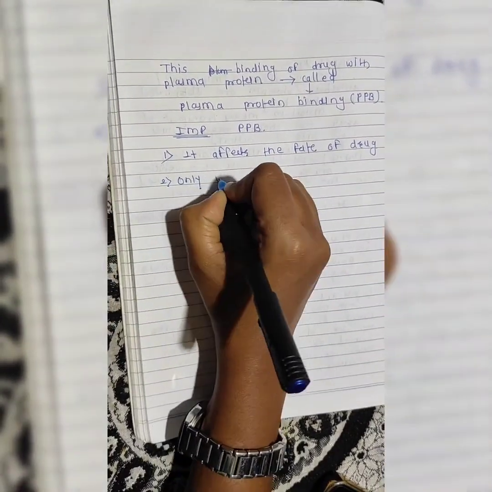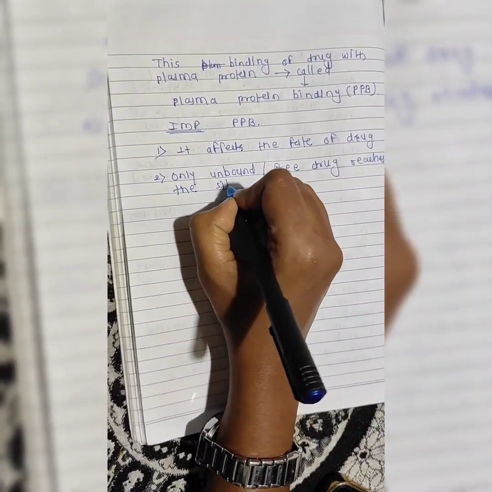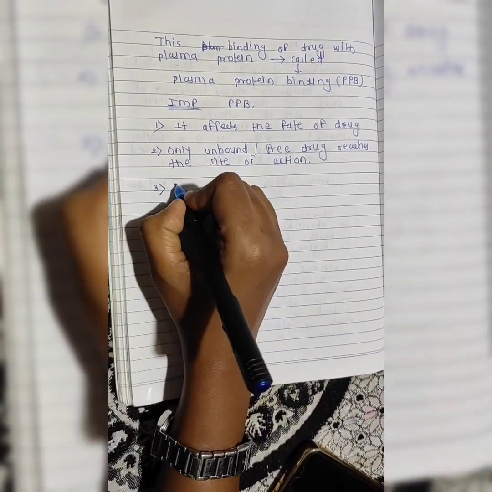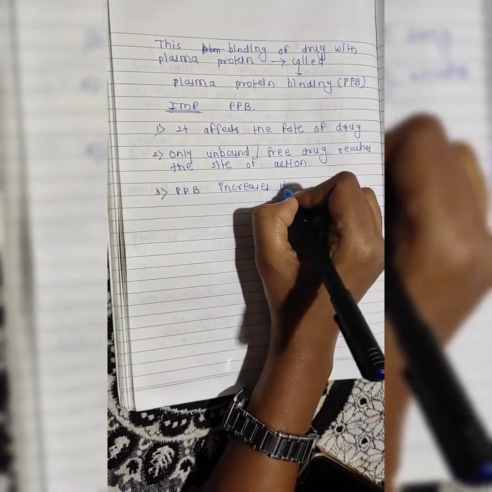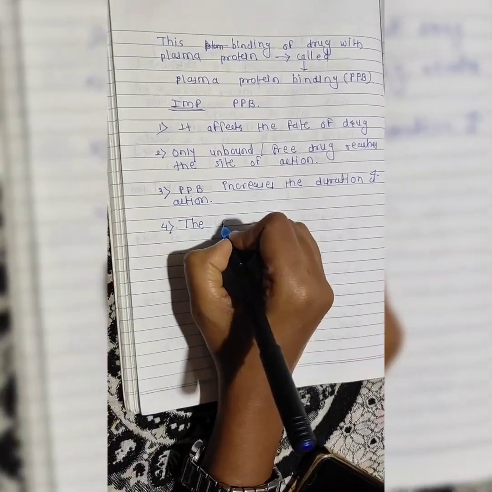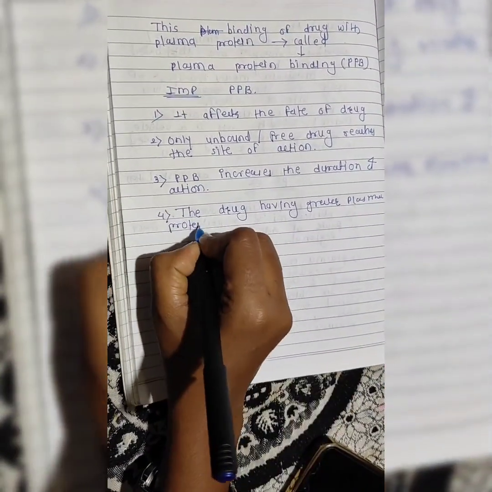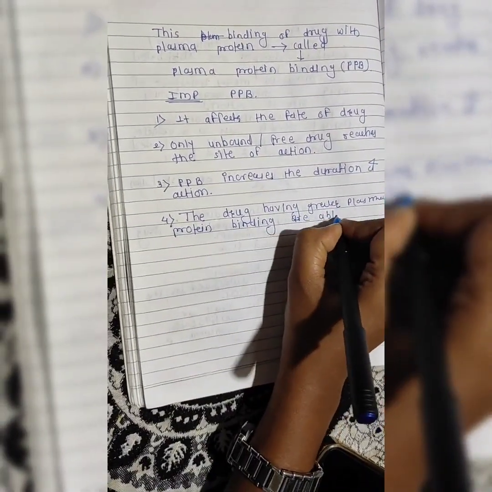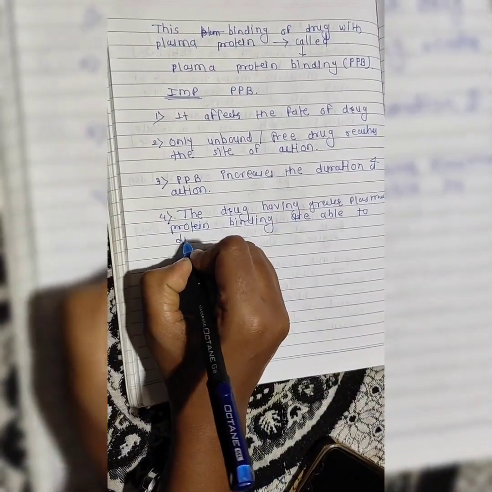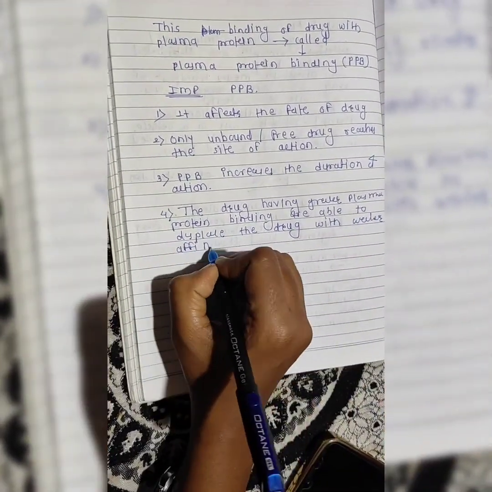Then, importance of plasma protein binding. It affects the fate of drug. Only unbound or free drug reaches the site of its action. Plasma protein binding increases the duration of action. The drugs which have greater plasma protein binding are able to displace the drug with weaker affinity.